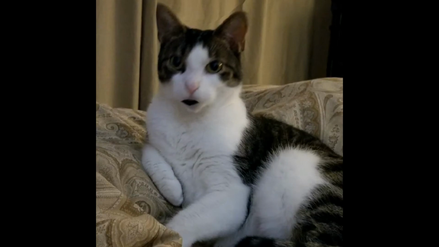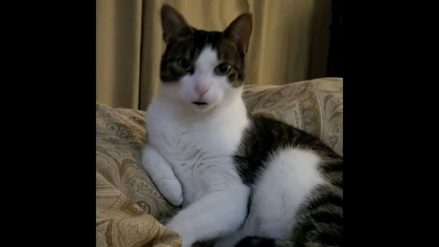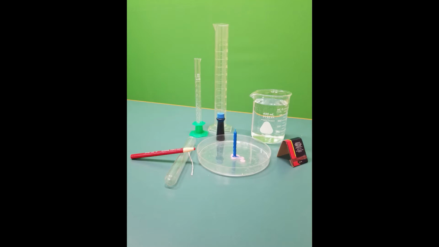Today we're going to determine how much oxygen is in the atmosphere. Spencer, how are you going to do that? To do this, we're going to use a big petri dish, a candle, some matches, a wax pencil, a test tube, and 2 graduated cylinders, and a beaker of water.